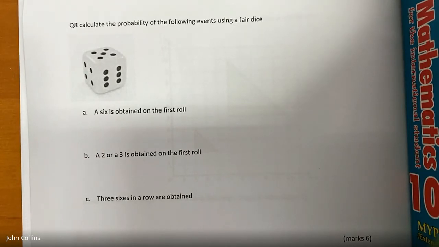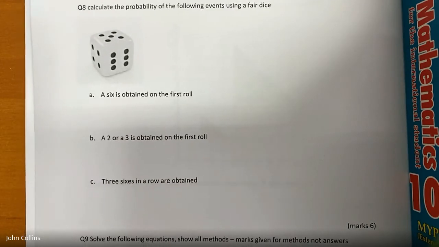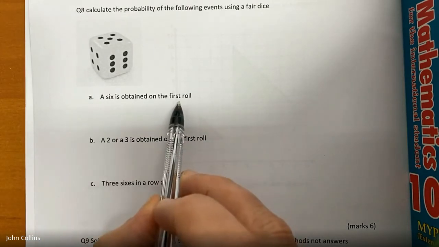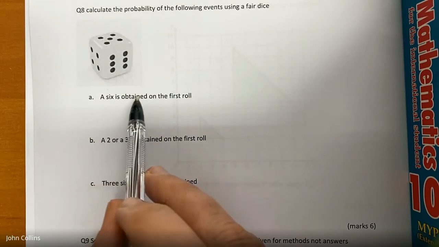Next question. So we're on to probability now. Let's get some answers. Stella has the answers to question A in. Okay, so let's look at question A. 6 is obtained on the first roll, so there's 6 possible outcomes.